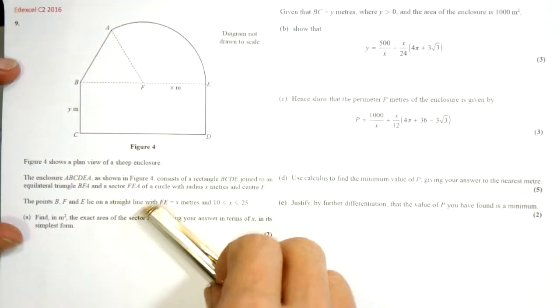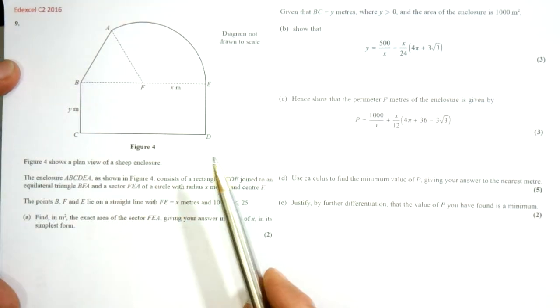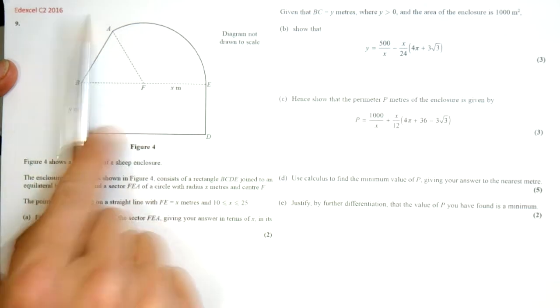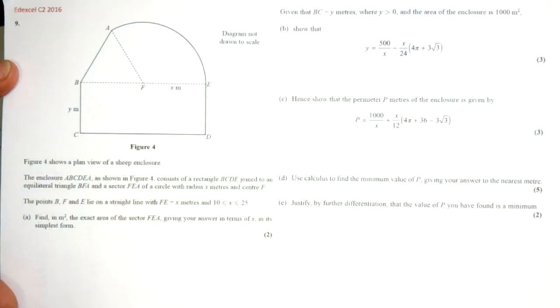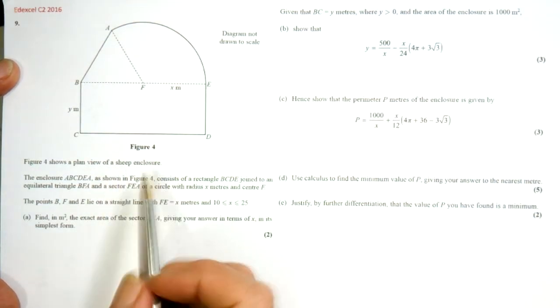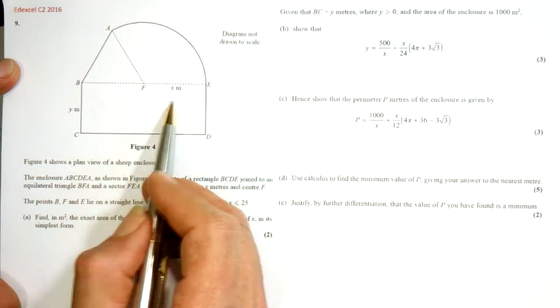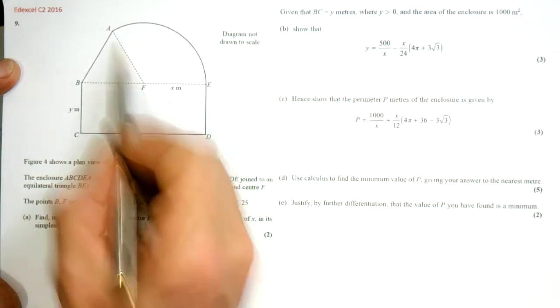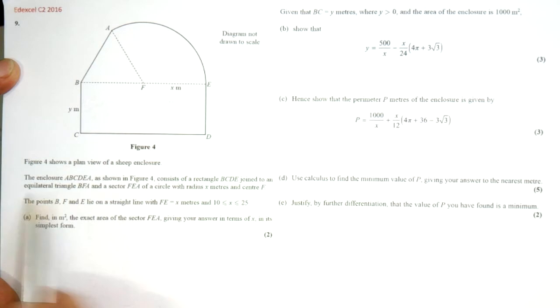Edexcel C2, 2016, question 9. I remember this question when it was first out in 2016. Got a bit of a reputation, this one. It's got lots of terms, look. It's a modeling question, it's a sheep enclosure, and it's made up of a rectangle, a sector, and an equilateral triangle. And we're told all that in here, look.